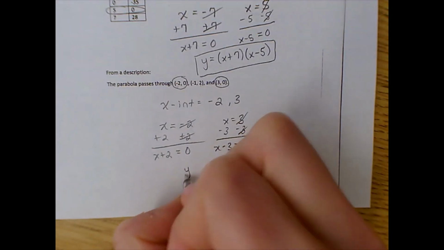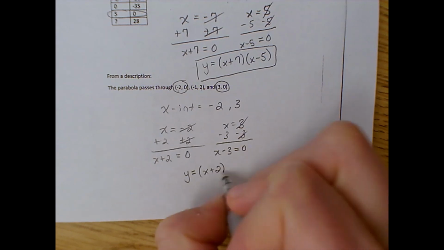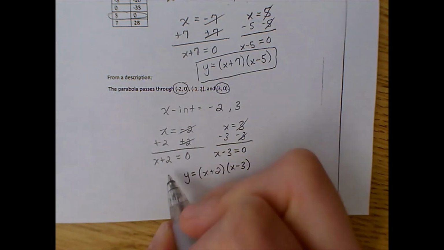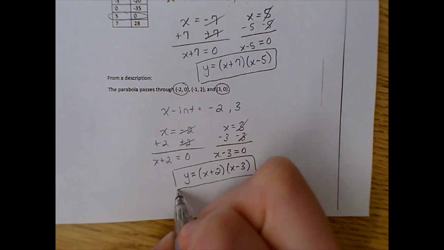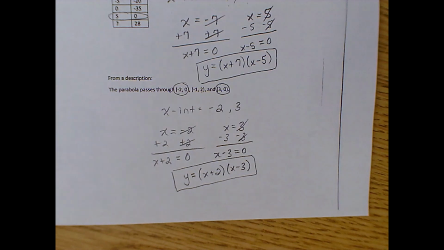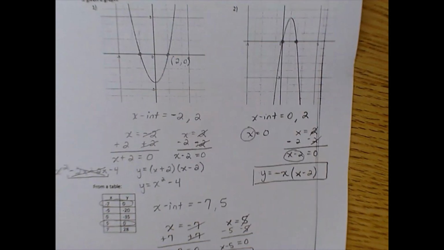So to write the equation in factored form, it would be x plus 2 in one parentheses, and then my other factor would be x minus 3 in the other one. So if they wanted you to just leave it in factored form, that would be it. And again, if they needed you to put it in standard form, you would multiply it out. So that's how you go from a table or a graph to writing the equation.